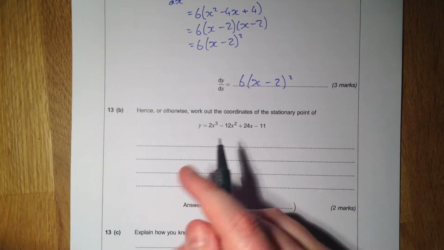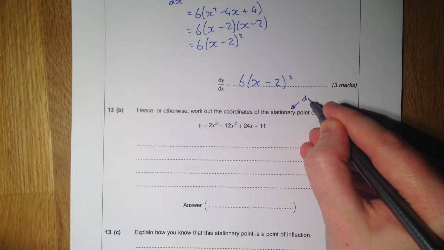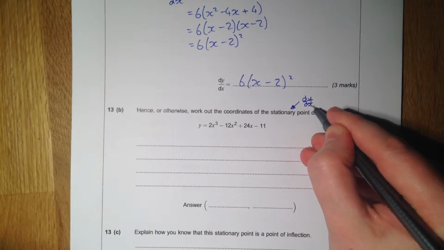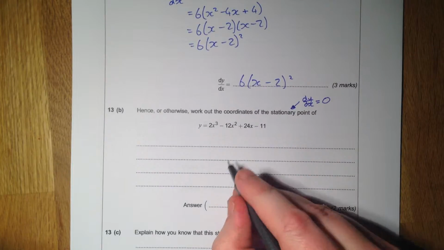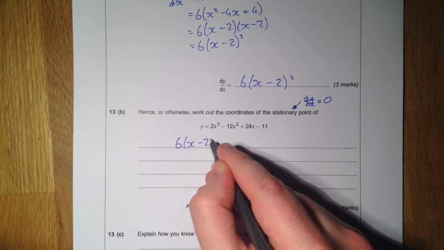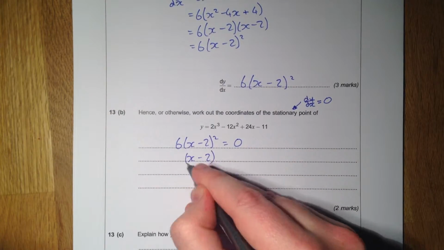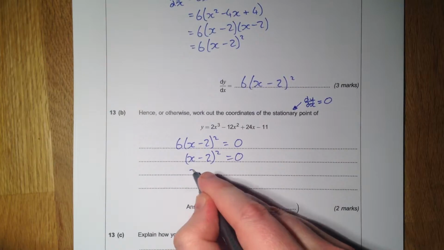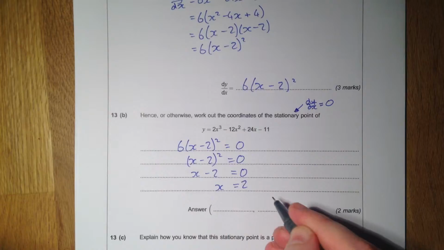Hence or otherwise, work out the coordinates of the stationary point. So stationary points are where the gradient, in other words dy by dx, is 0. So that is 6 lots of x take away 2 all squared equals 0. X take away 2 all squared is 0 then. That means x take away 2 is 0, and that means that x is 2.